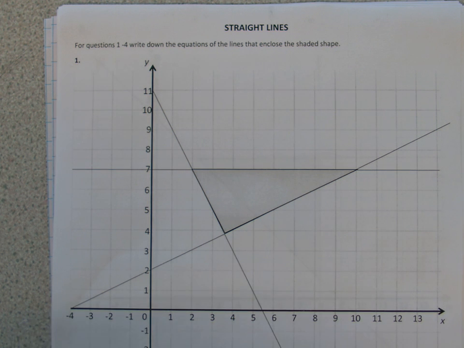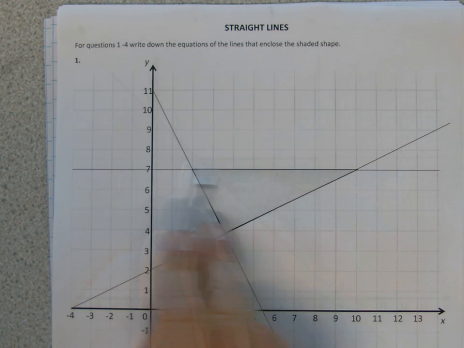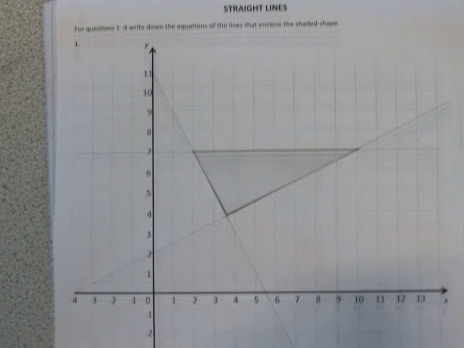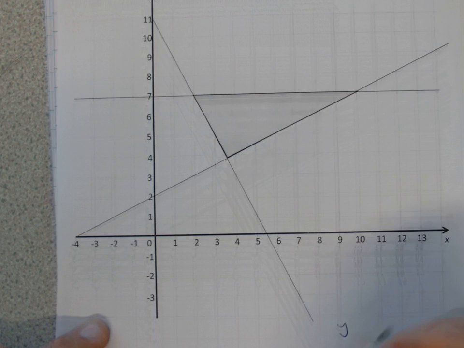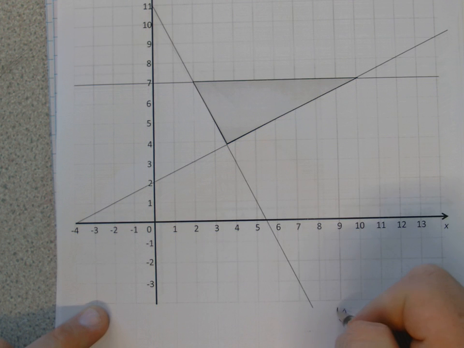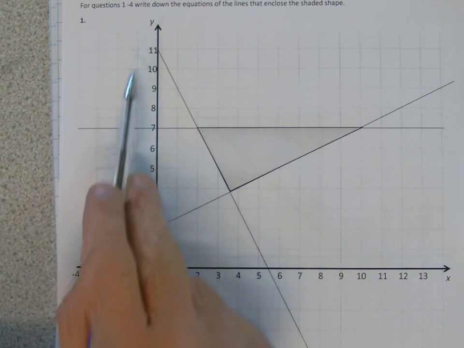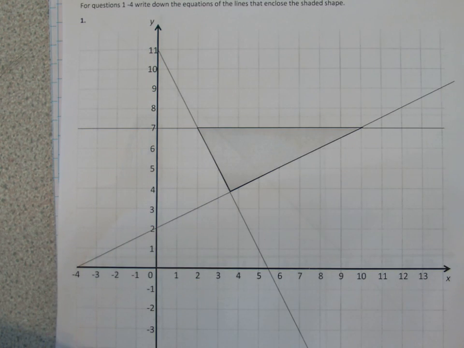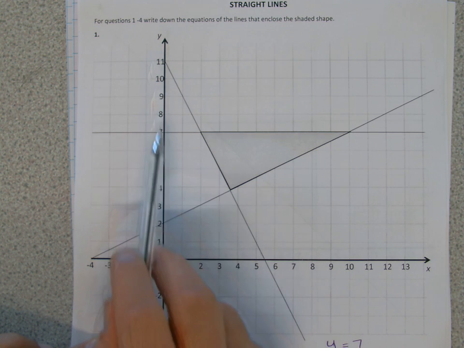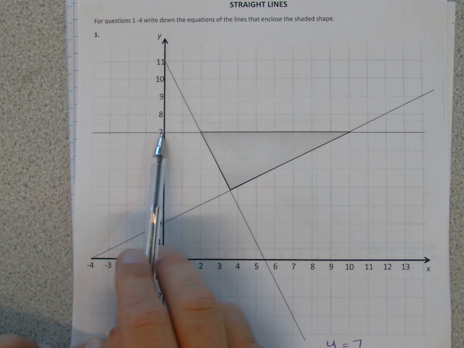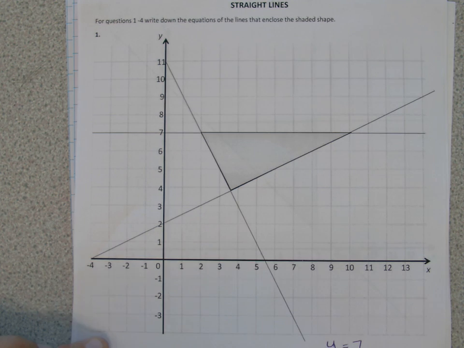Now the easiest one to do is the horizontal line. If you remember, a horizontal line is when we have y equals. In this case it'll be y equals 7, because on the y-axis, y goes through 7. The line is going through y equals 7, so we call it y equals 7.